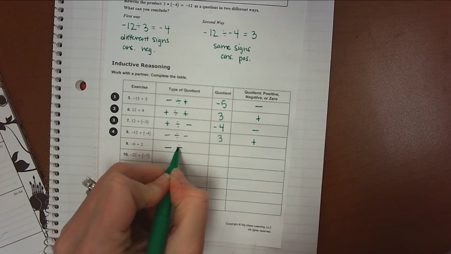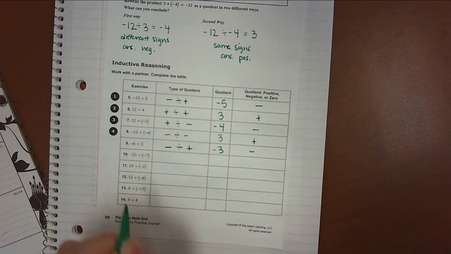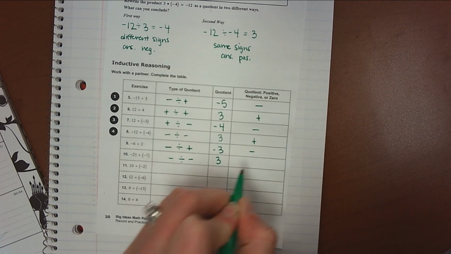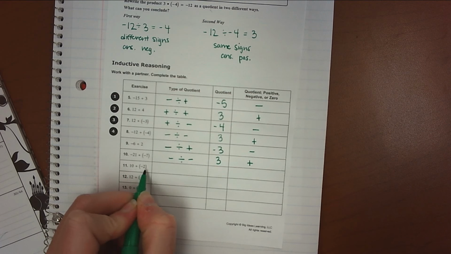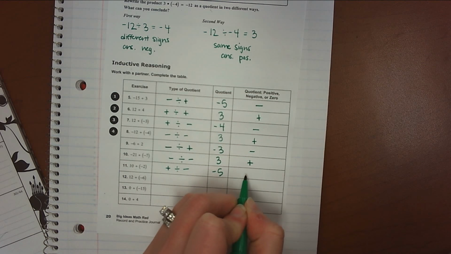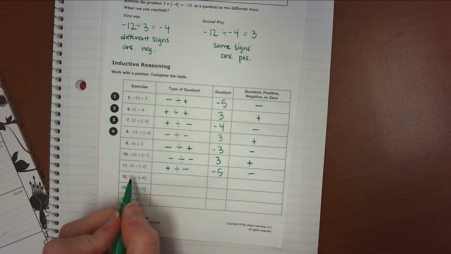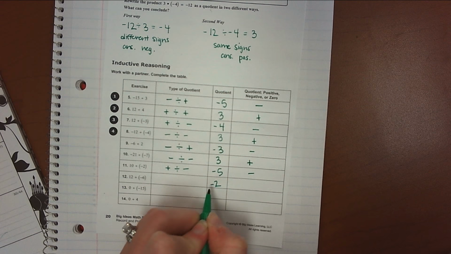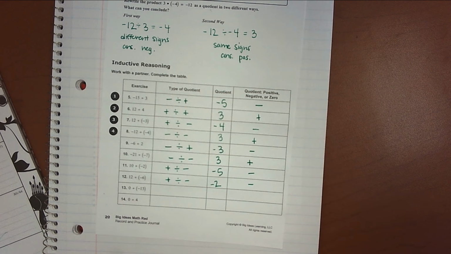So we've got a negative divided by a positive gives us negative 3, which is a negative answer. A negative divided by a negative gives us a positive. And the answer there is 3. 10 divided by negative 2 is negative 5, because a positive divided by a negative gives us a negative answer, and 10 divided by 2 is 5. 12 divided by negative 6 is negative 2, because a positive divided by a negative is a negative answer.